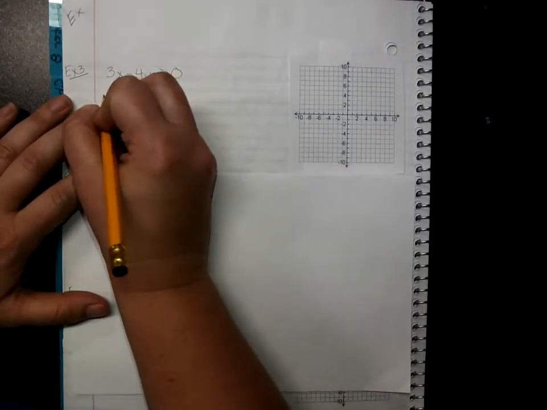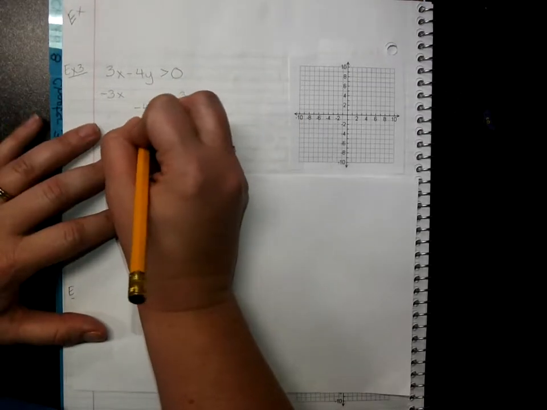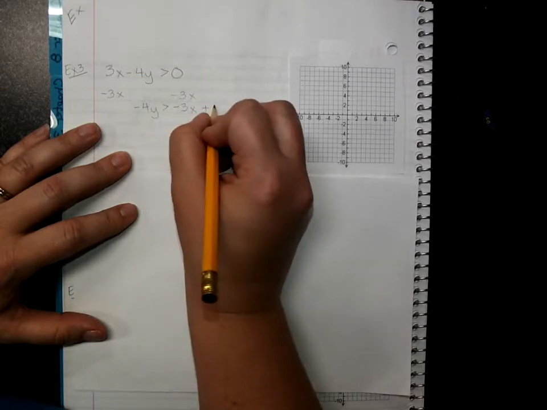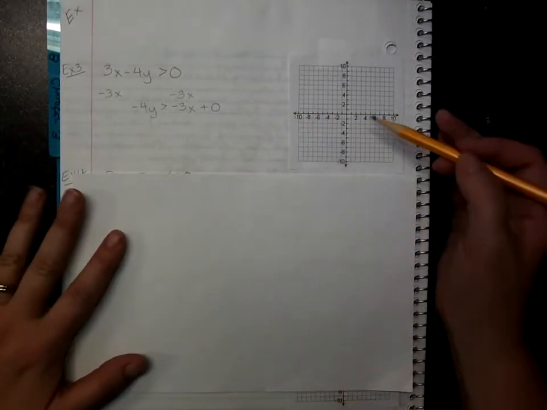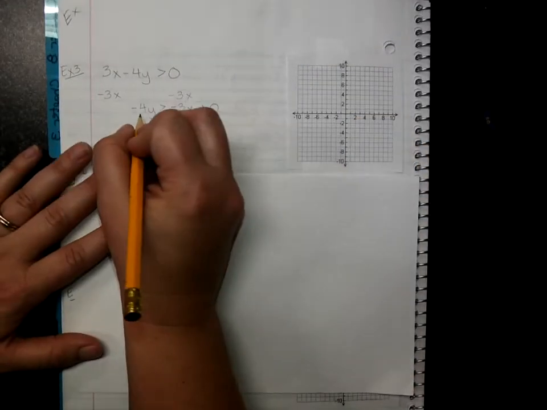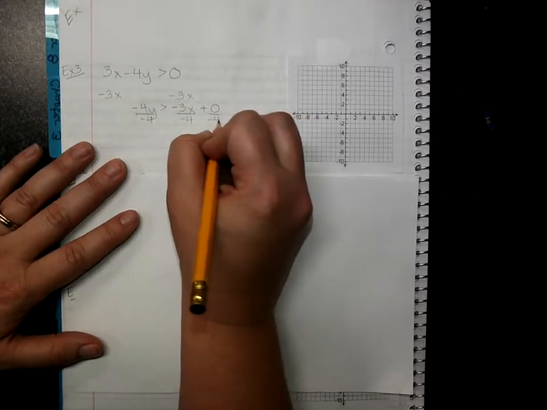Example 3, 3x minus 4y is greater than 0. If you'd like to pause the video and try this one yourself, I encourage you to do that. If you'd like to watch again, that's fine too. We're going to move the 3x to the other side. That gives us negative 4y is greater than negative 3x. I like to put the plus 0 to remind myself that my y-intercept is going to be 0. From here on this one, we're going to divide each term by negative 4.